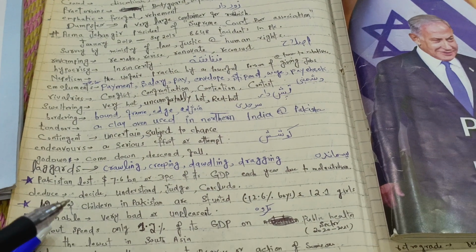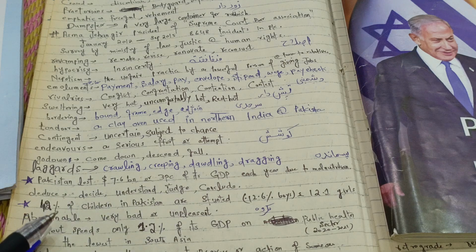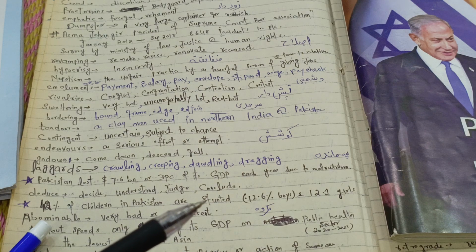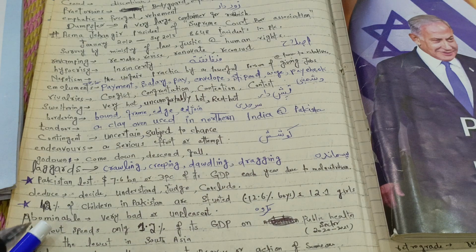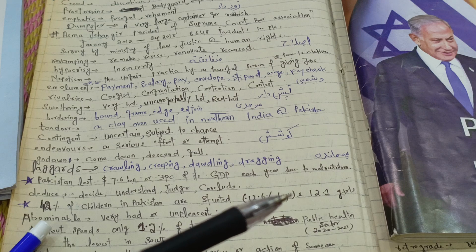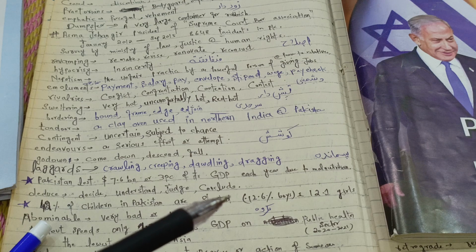Next one is deduce. So the meaning of deduce is to decide, understand, judge, conclude. Another statistic, 4.2% of children in Pakistan are stunted. So I have taken this statistic from Express Tribune newspaper. So I am an ardent reader of Dawn, but I also read Express Tribune, Friday Times, The Nation, and other English newspapers. Among them, 12.6% are boys and 12.1% are girls. So we can say that the ratio of stunted children is more in boys in comparison to girls.